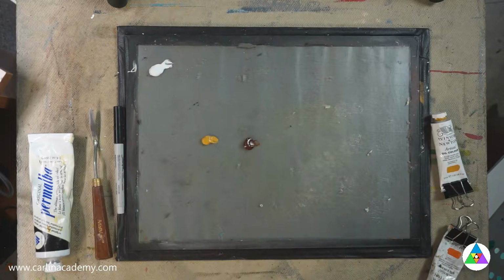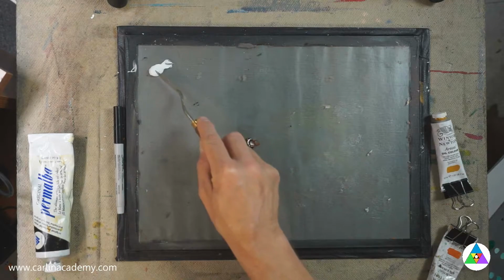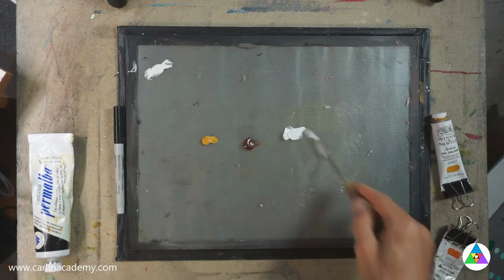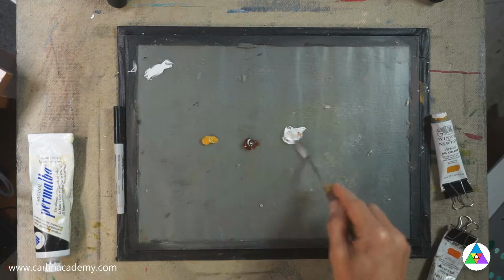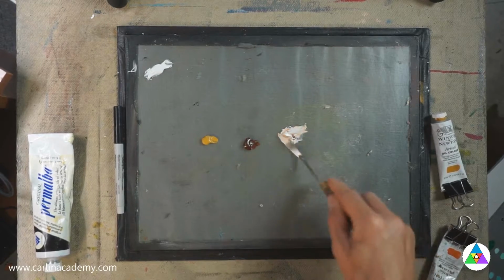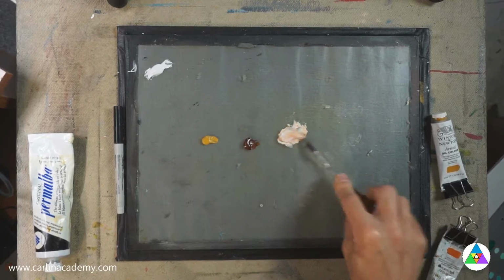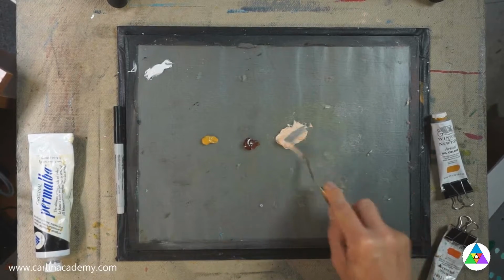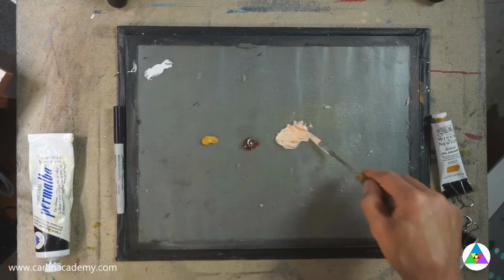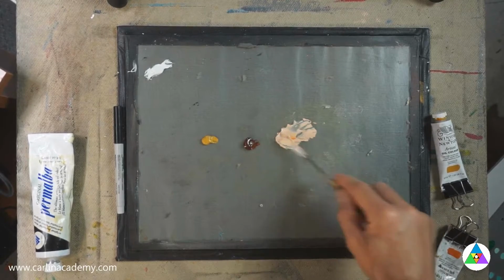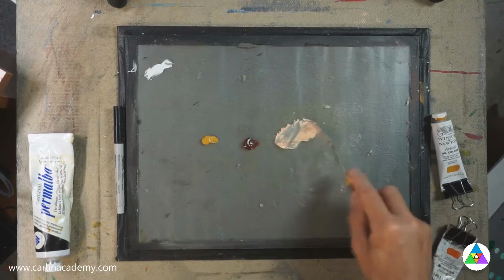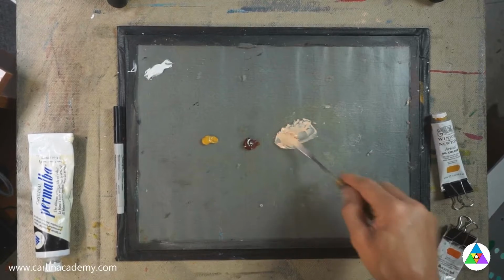So take a little bit of the white, a little touch of the burnt sienna, and as I said, 8 or 9 value, it doesn't matter which. It's going to do the same thing, which is minimize that chroma.